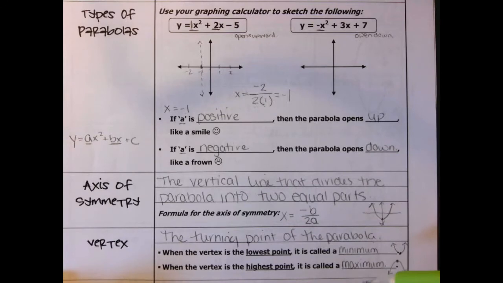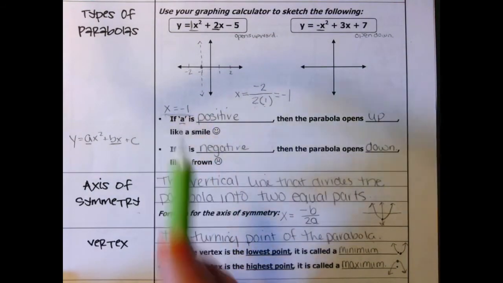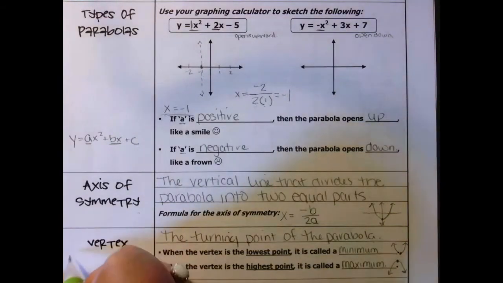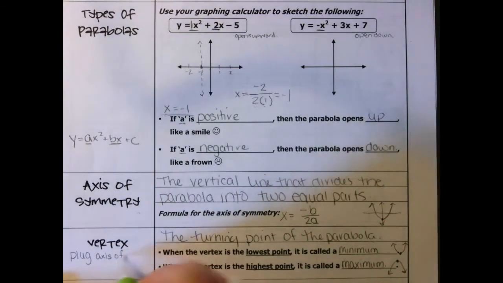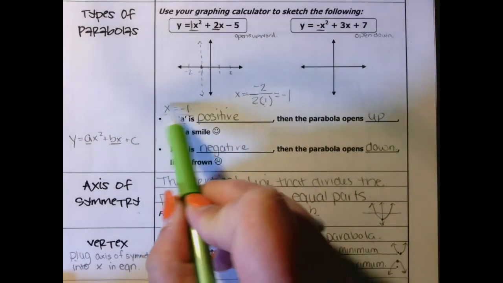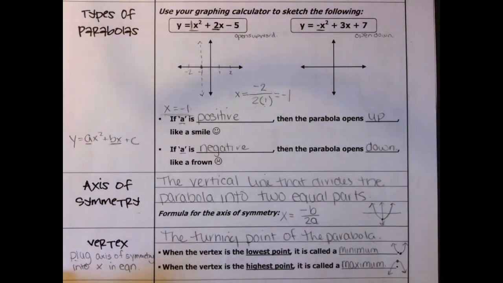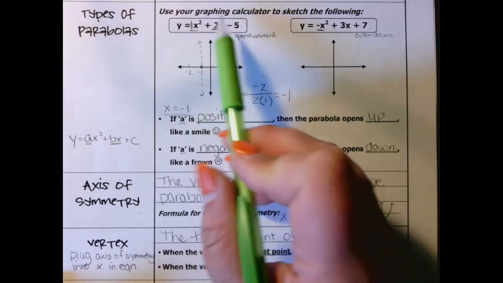In order to find our vertex, we first want to find our axis of symmetry. So for this first one, we found it was x equals negative 1. We are going to take that axis of symmetry and plug it into our equation. So we're going to plug negative 1 in for x in our equation. So if our equation is y equals x squared plus 2x minus 5, we're going to plug negative 1 in here and plug negative 1 in here.